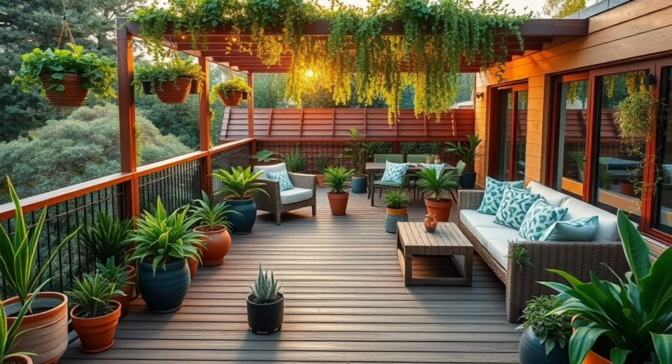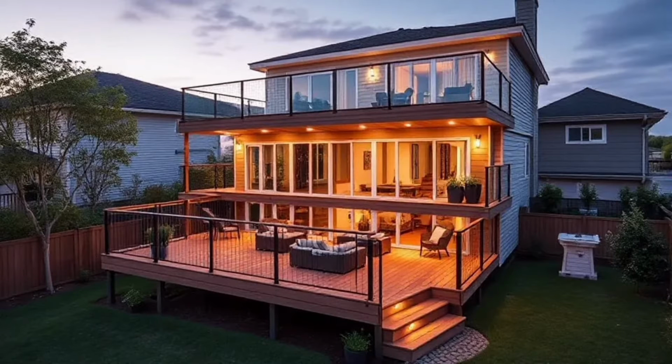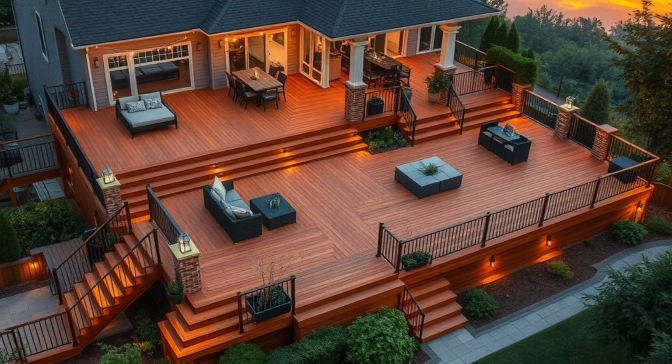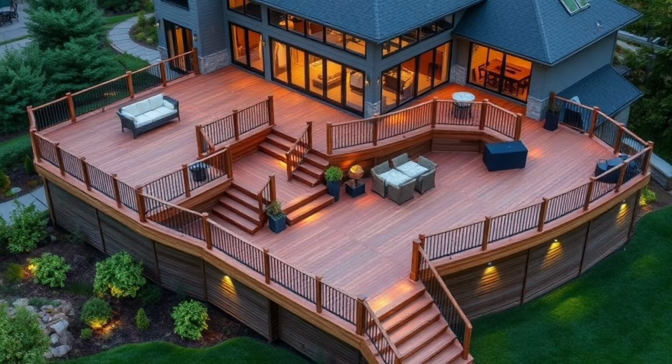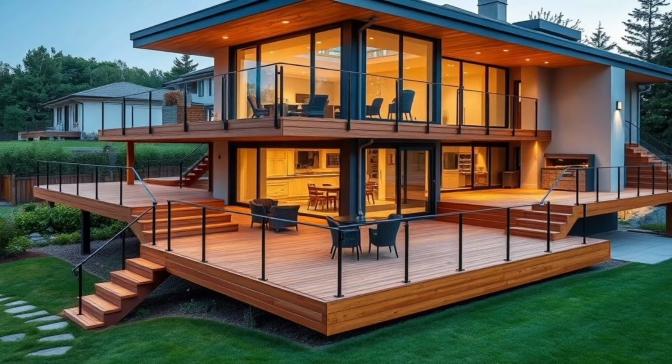Deck design ideas to transform your outdoor space. Decks have become outdoor living spaces of fun, comfort, functionality, and style.